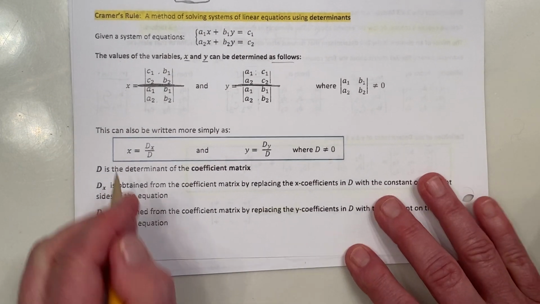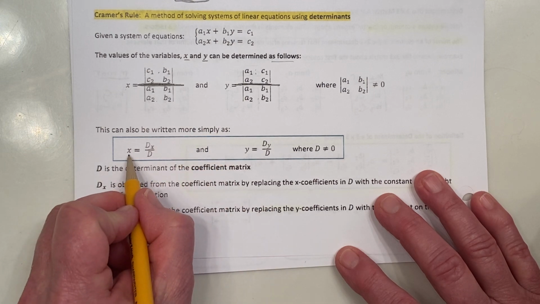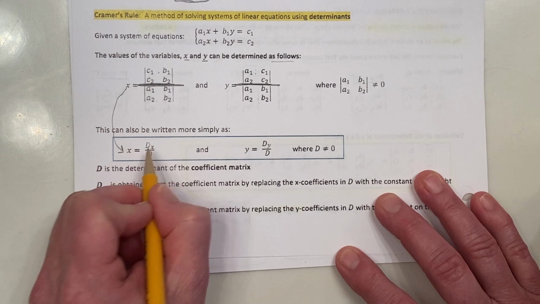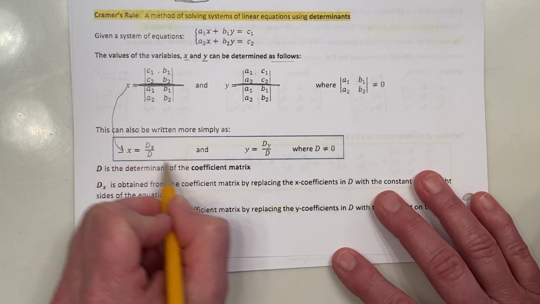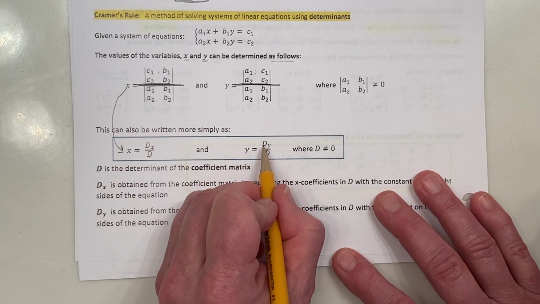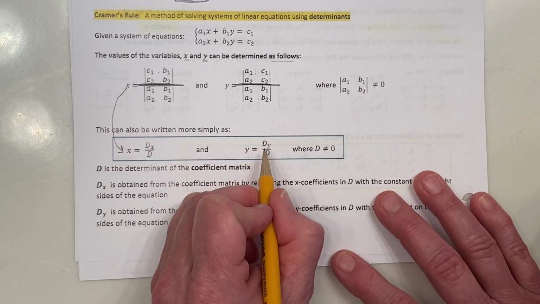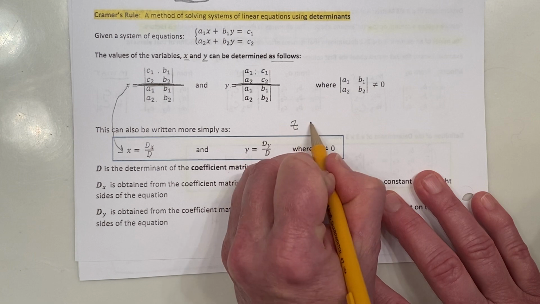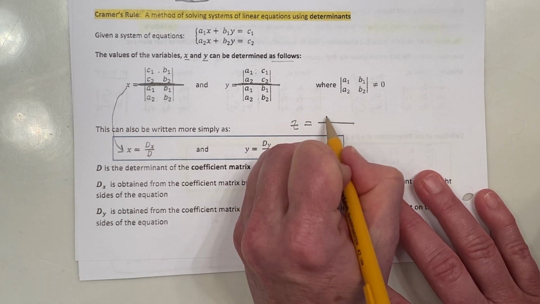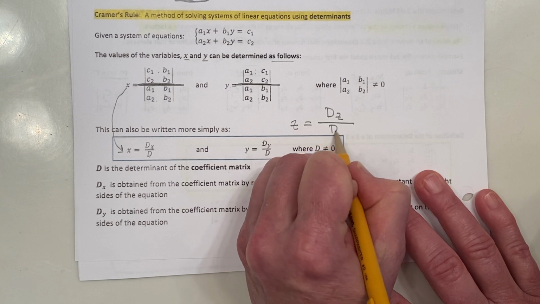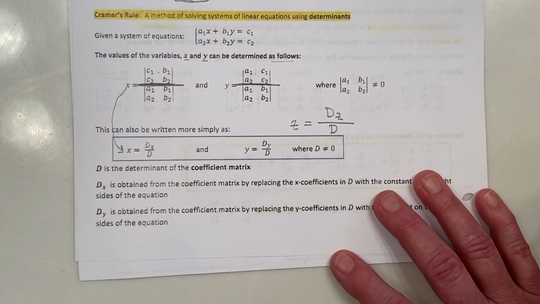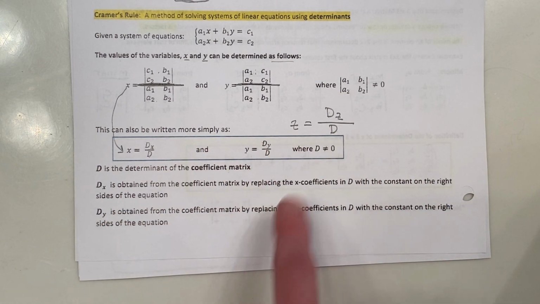It says that right here. This can also be written more simply: the x coordinate can be found by finding the determinant of the x matrix divided by the determinant of the coefficient matrix. And y can be found by finding the determinant of the y matrix divided by just the determinant of the coefficient matrix. If we were looking for z, and so forth, I could use determinant D subscript z divided by D. Same thing if I was finding a w, it'd be D subscript w divided by D. So we've got to know what all of this notation is so that we can solve for x, y, and z in our linear system.